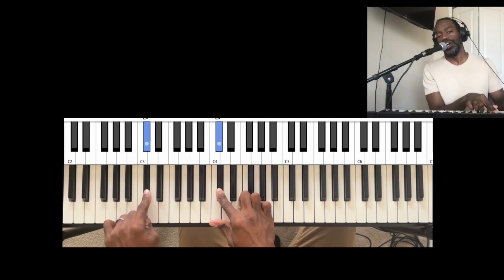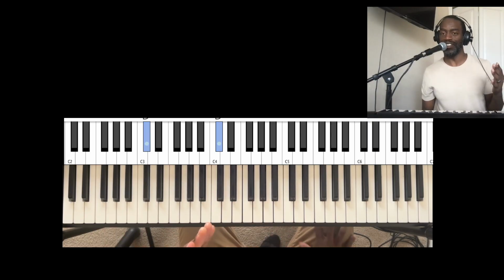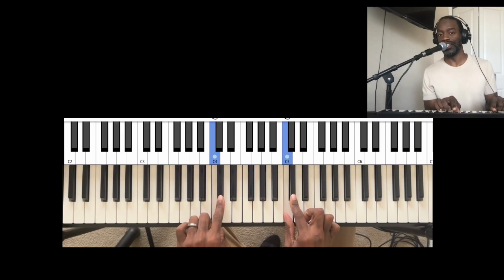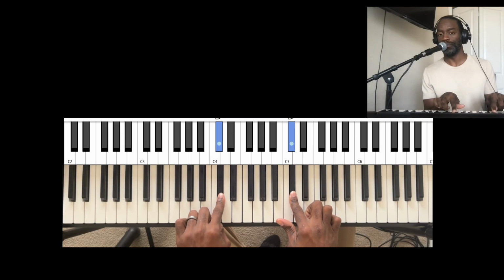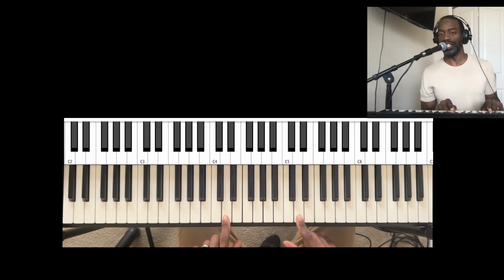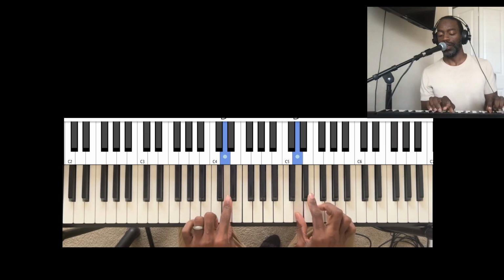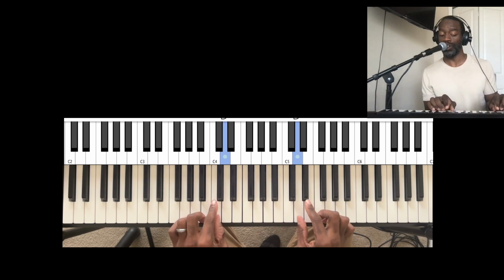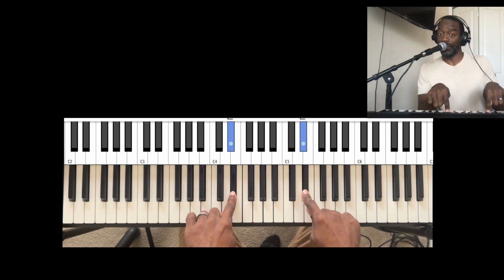All right. Something is sharp when the pitch is higher, when it sounds higher than the original pitch. So let's say our original pitch that we're playing is C. If we play a black note right above C, that's C sharp. Okay. Let's go to D. This is D. If we play this black note right above D, it's a higher pitch. So we're going to call this D sharp.